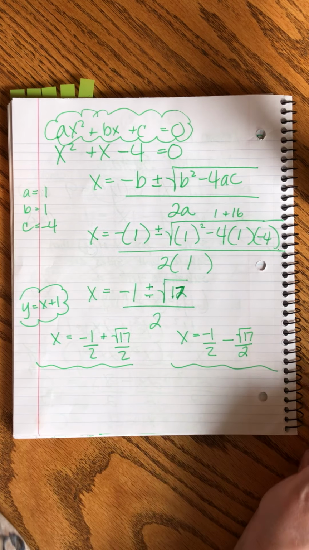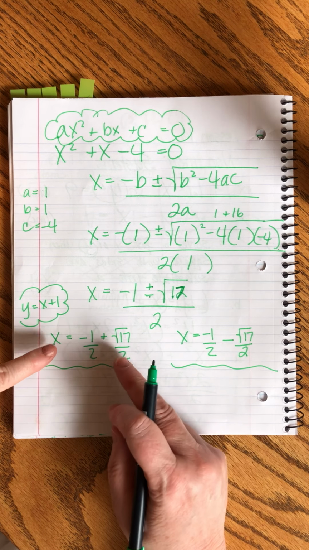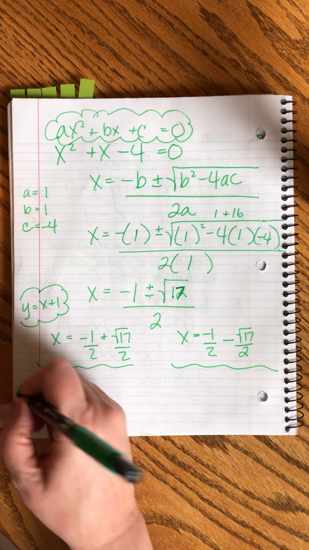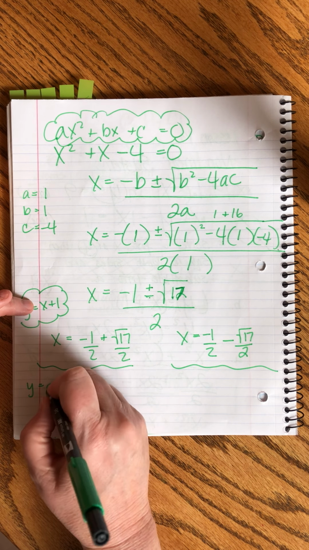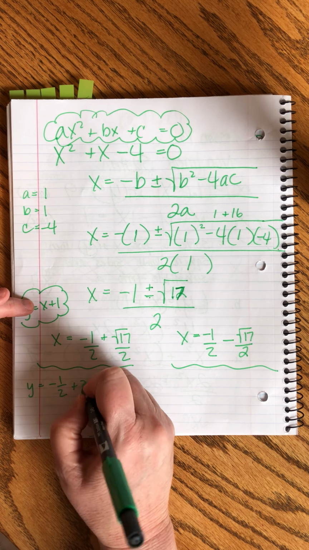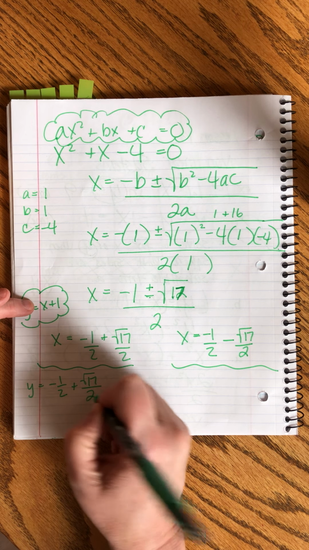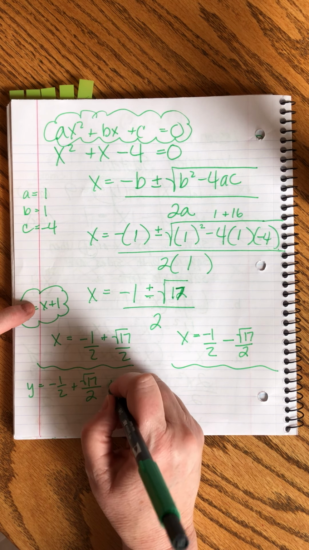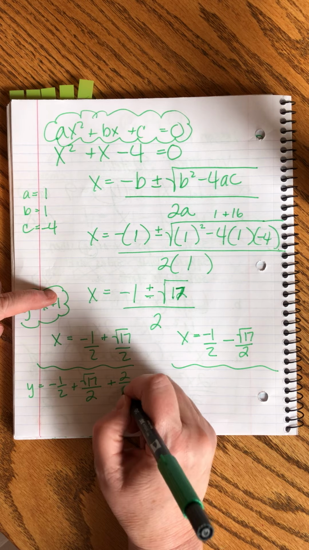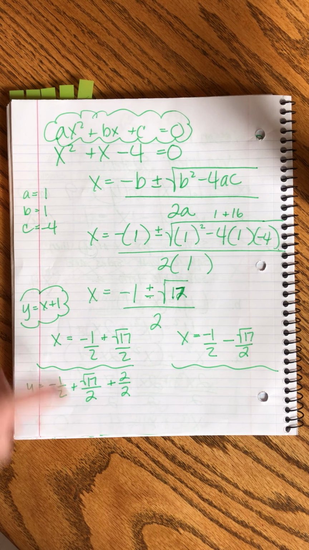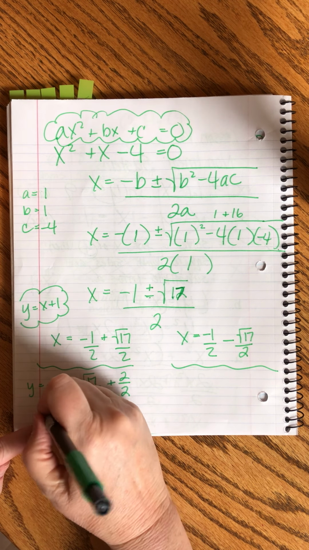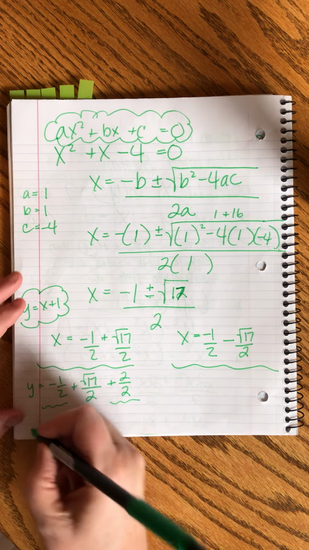Puffy cloud it, because we're going to need that. Because x is all ready to go. So I'll say y equals -1/2 plus square root of 17 over 2, that's x, plus 1 is 2 over 2. All right, I gave it a denominator. I'll be able to combine these two.